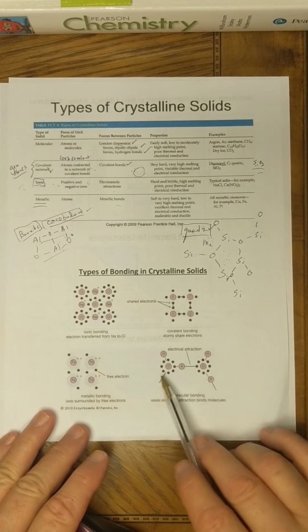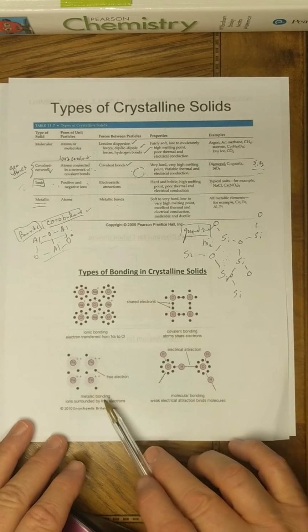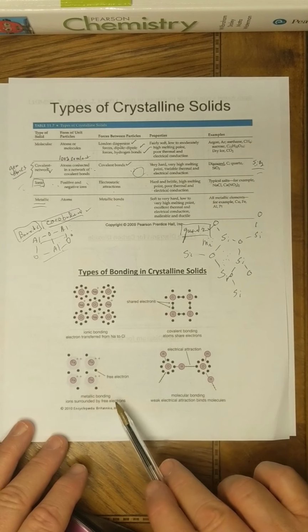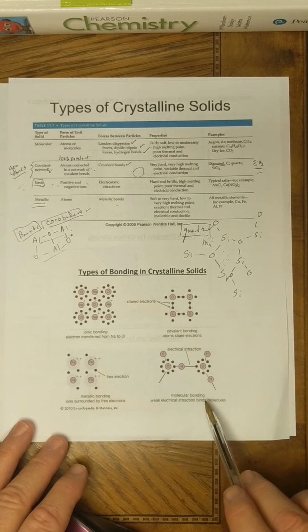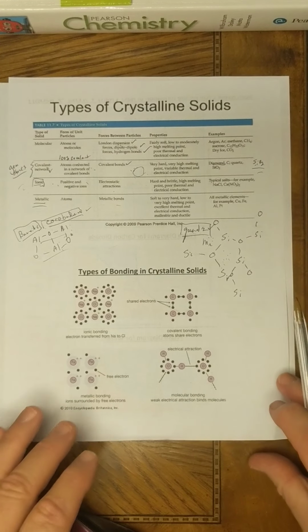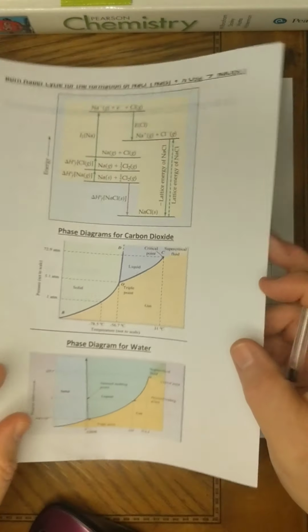There's a little model of ionic. Not a great model. Covalent. This is what we call the sea of electrons. There's a sea of outer electrons that flow, not held in place. And then molecular bonding would be like hydrogen bonding.